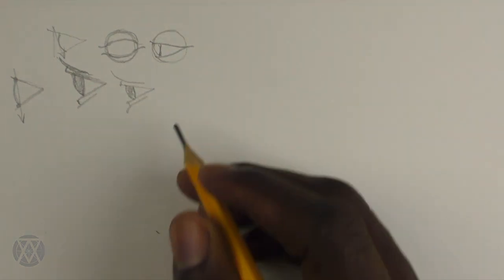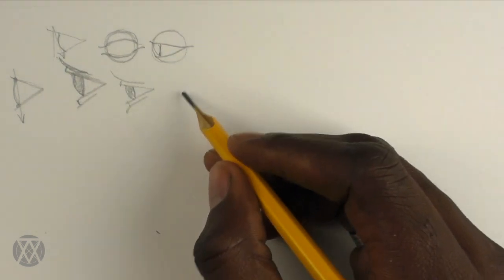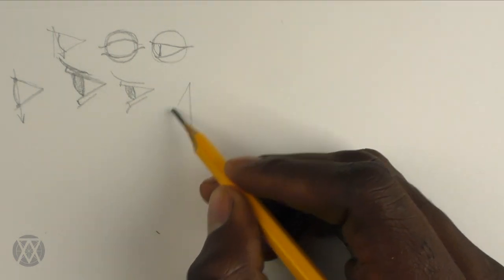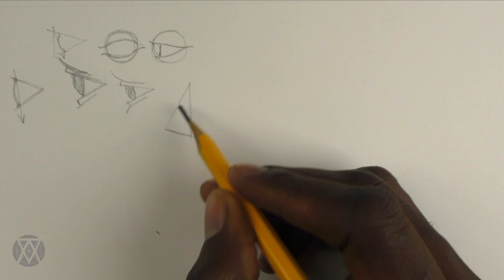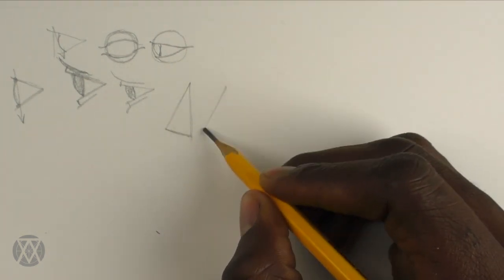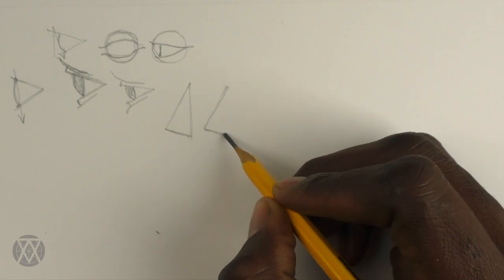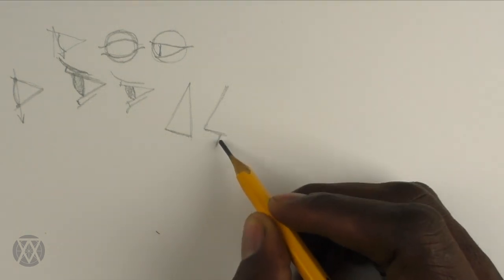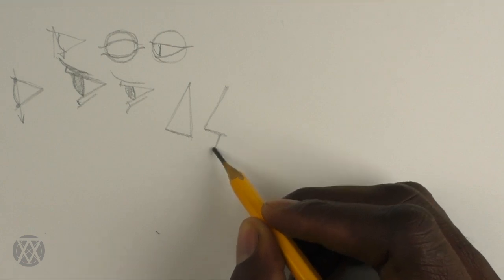All right. For the nose, you can think of it as a triangle, like that. All right. And then you have this, and this is the area right above the lips.